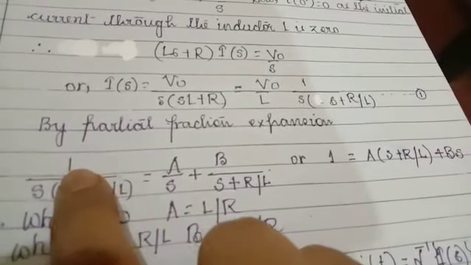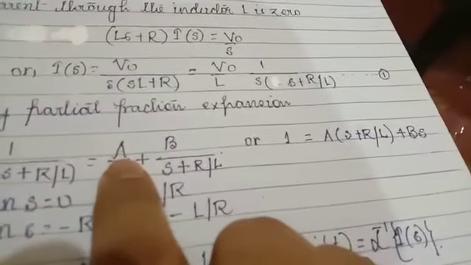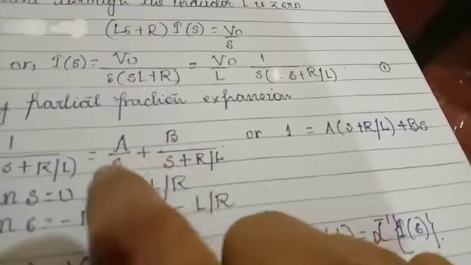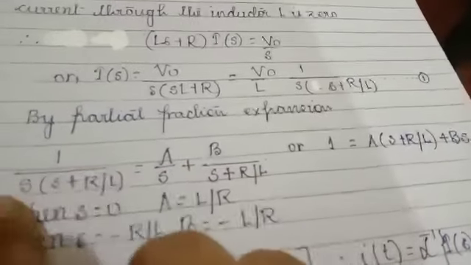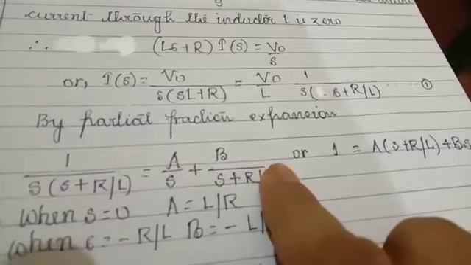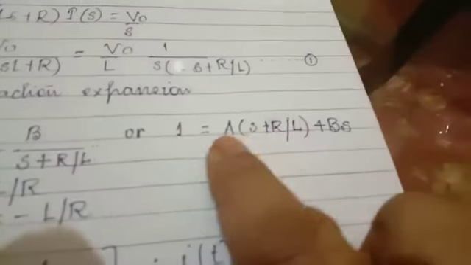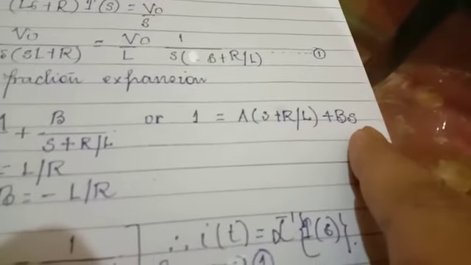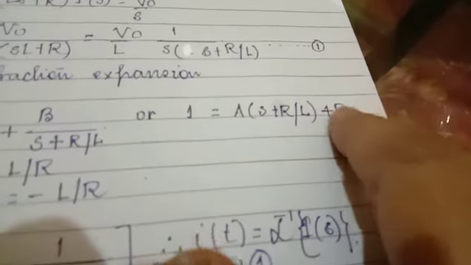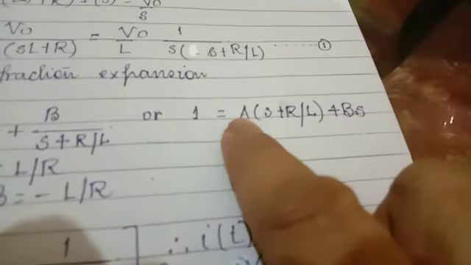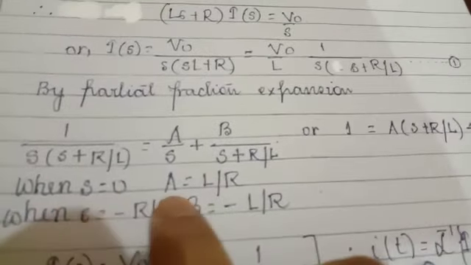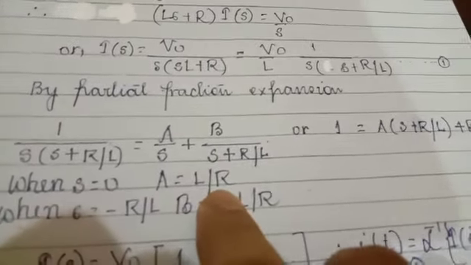On simplification, 1 is equal to A into this plus B into this, and the denominator from both sides will cancel out. So at S equals 0, this term becomes 0, so A becomes equal to L by R.